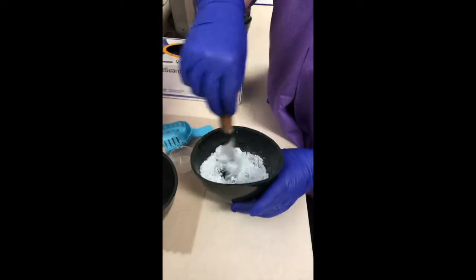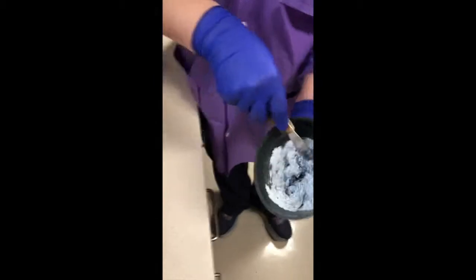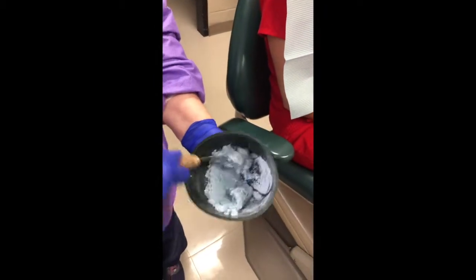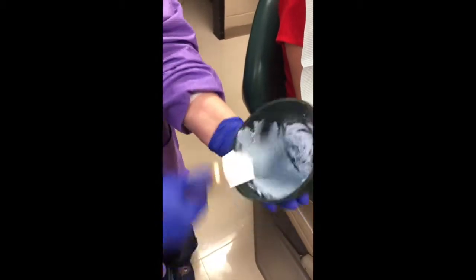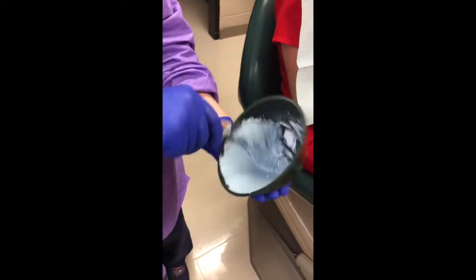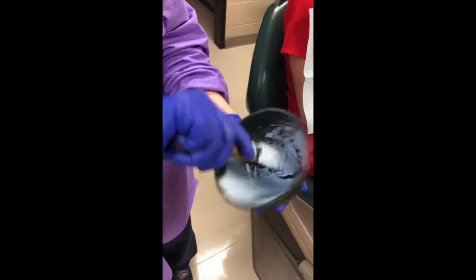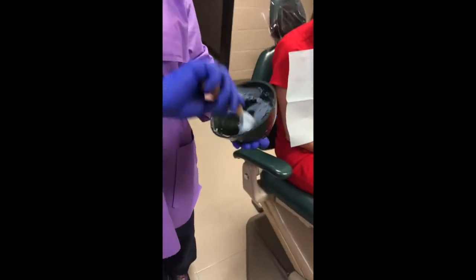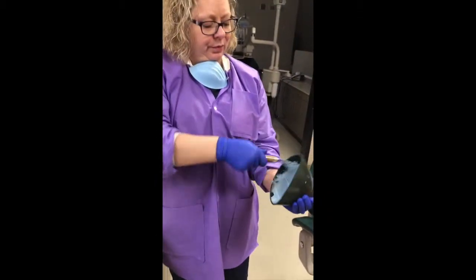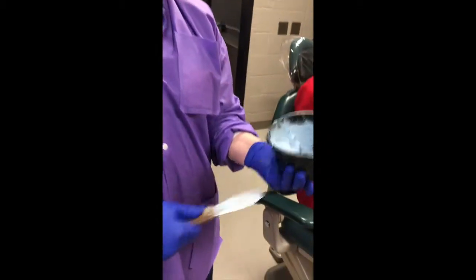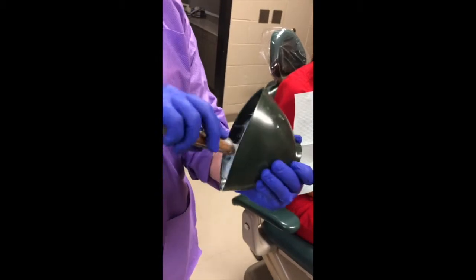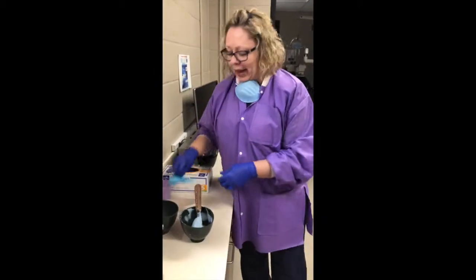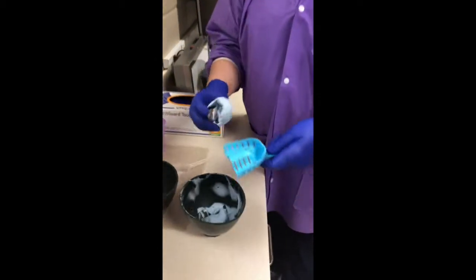And I'm going to stir it just a little to begin to get it mixed, and then you turn the bowl on its side and start to push that material along the side of the bowl to mix it smoothly and get all of the powder mixed into the water correctly. Because when you seat it in the tray, if it's not properly mixed, it'll affect your impression, right? Because we want an exact replica of the tissues inside the mouth.